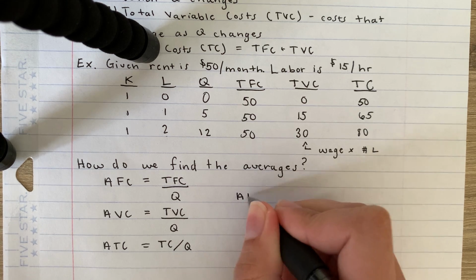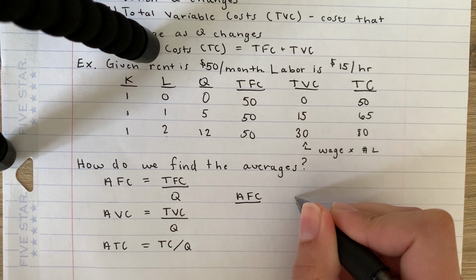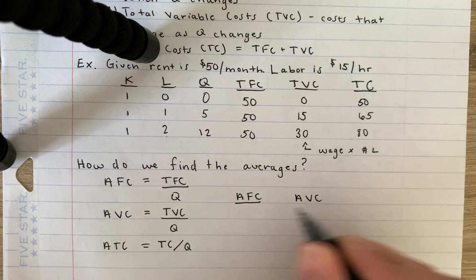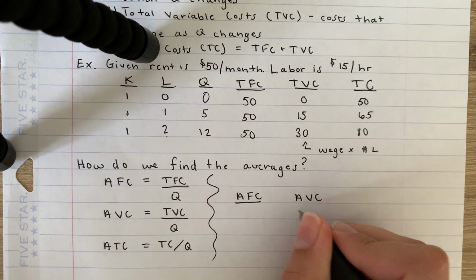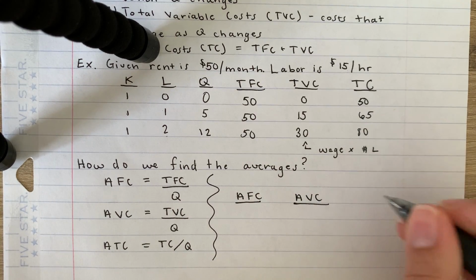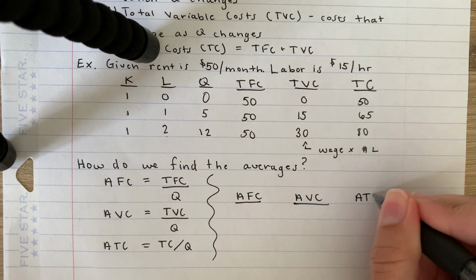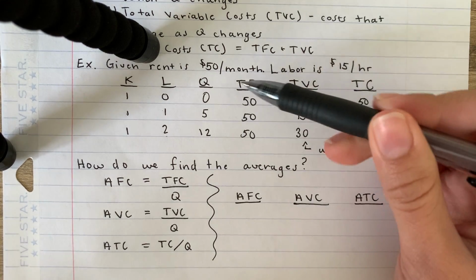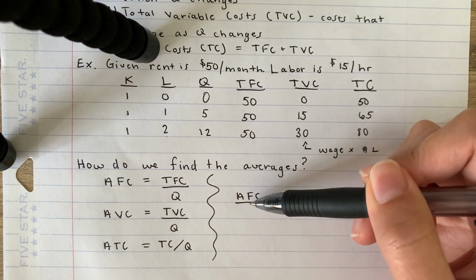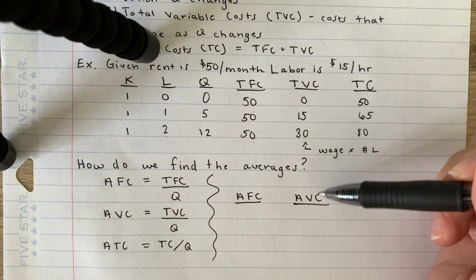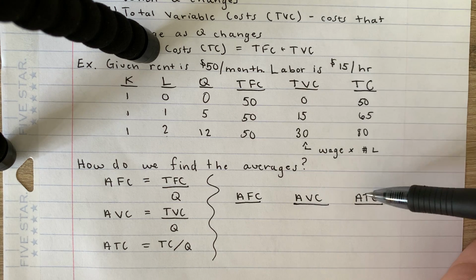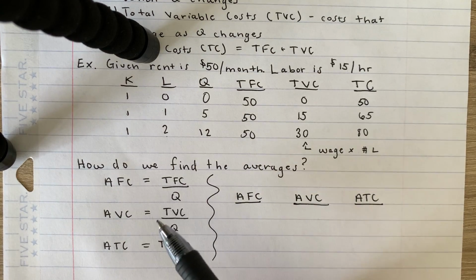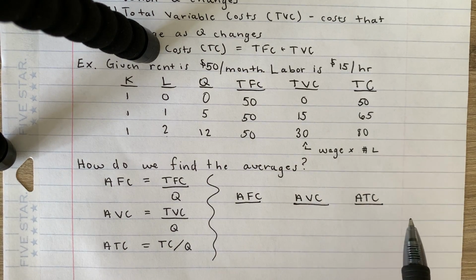So average fixed cost, right? Average variable cost, I'll put a little line right there. Average variable cost and average total cost, right? So this is going to line up. This is our total fixed cost, average fixed cost, total variable cost, average variable cost, total cost, average total cost. Right, so we're just going to be using these formulas to calculate these columns here.